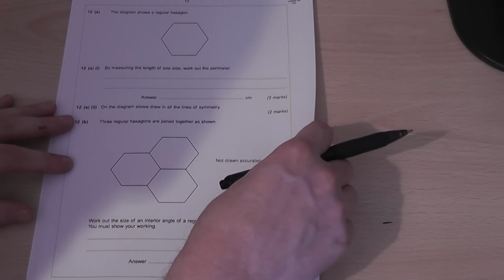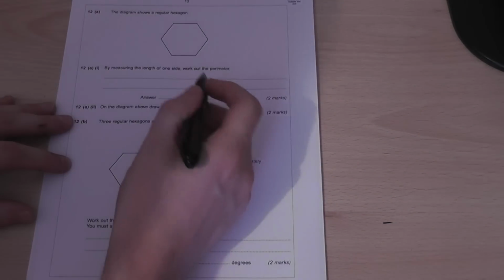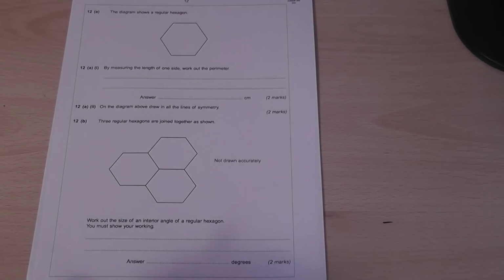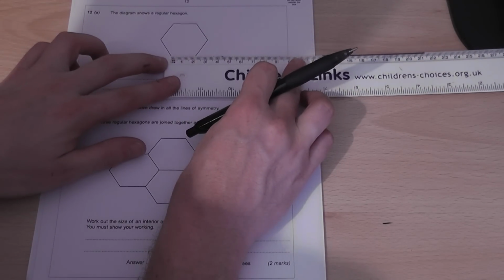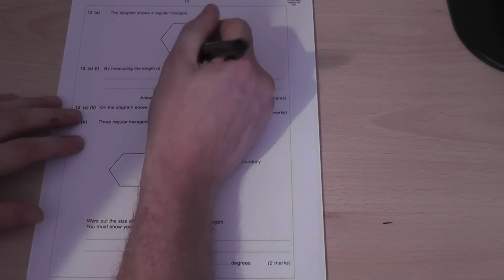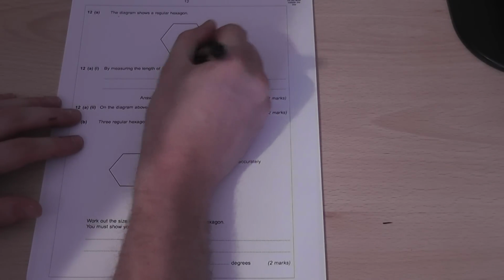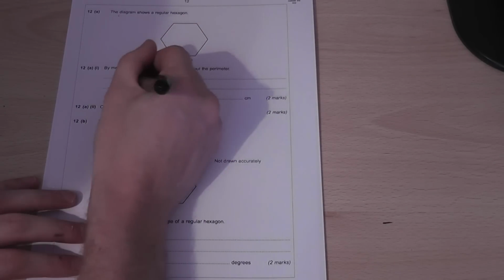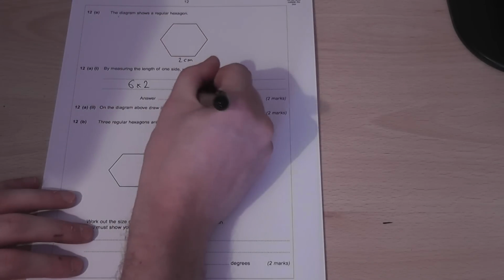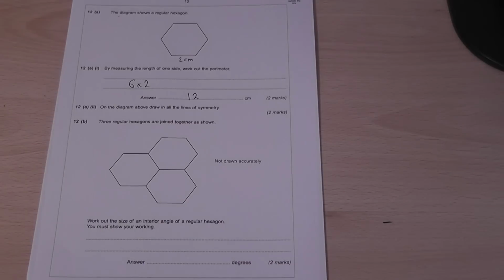Question 12. Perimeter, of course, is merely the distance around the outside. Now, if we get a ruler and measure one of the sides, we find that it is 2 centimetres. So therefore 1, 2, 3, 4, 5, 6, 6 times 2 is 12 centimetres. Perimeter is easy.